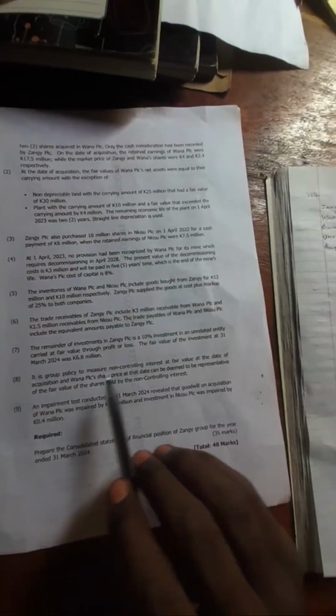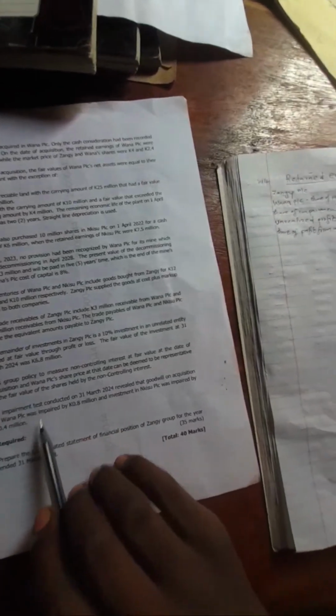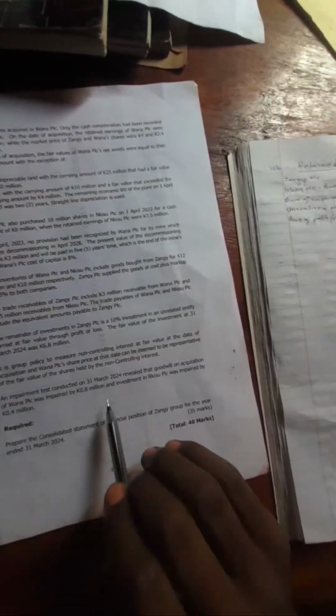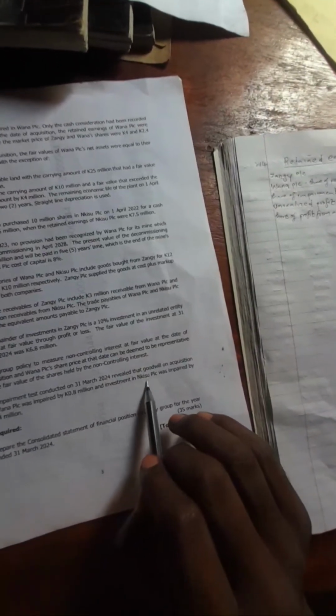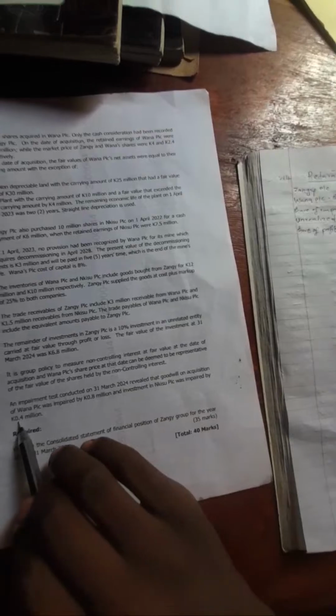So now let's continue here. Then there was impairment. There was impairment of 4. They are saying that the investment in the associate was impaired by this much.